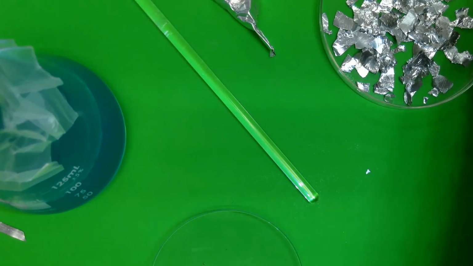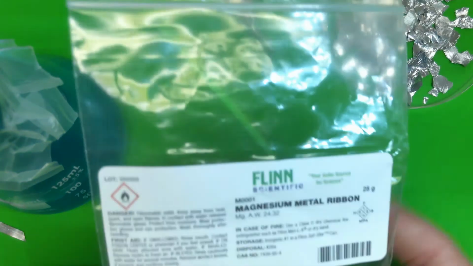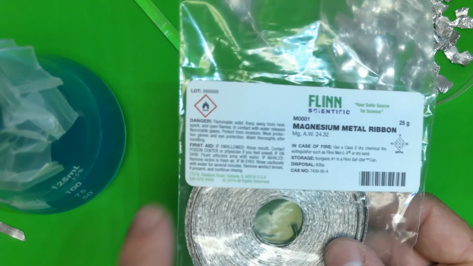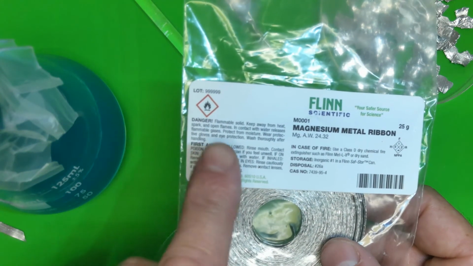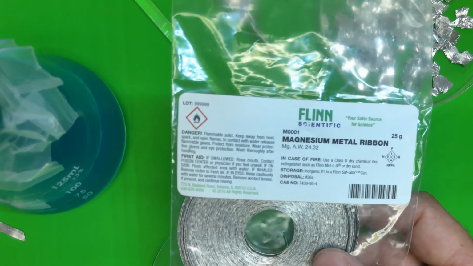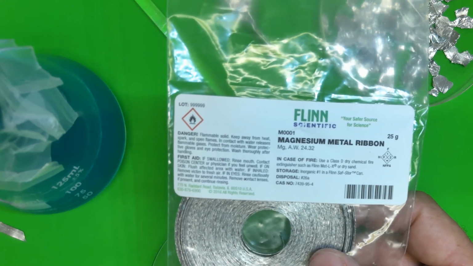The other thing we're going to be using today is what's called magnesium metal. If we look on this bag, the first thing we see is a big flame sign. So we know that this is flammable. So we're going to see what's called heat of combustion. That is another chemical property.